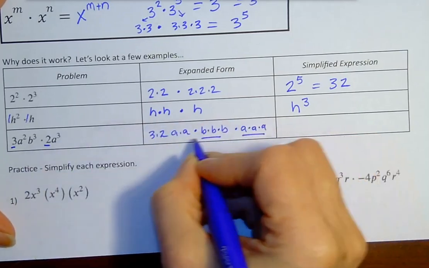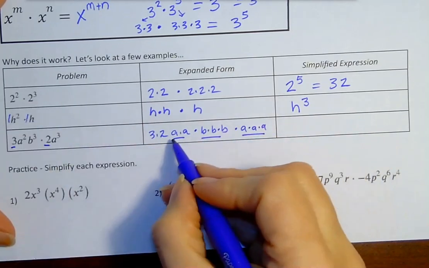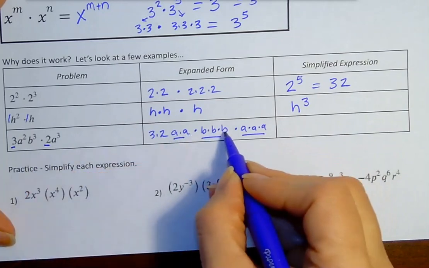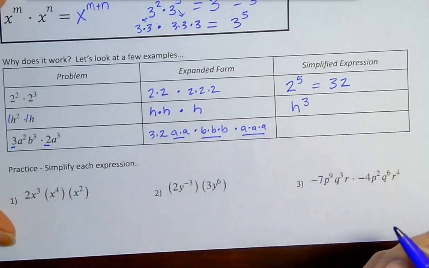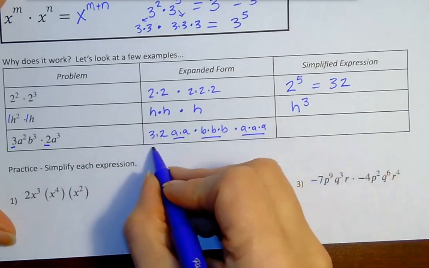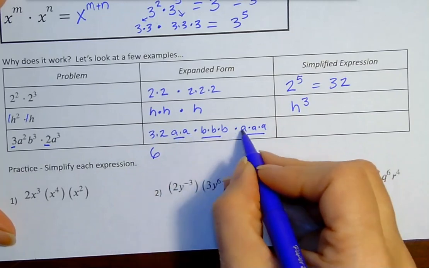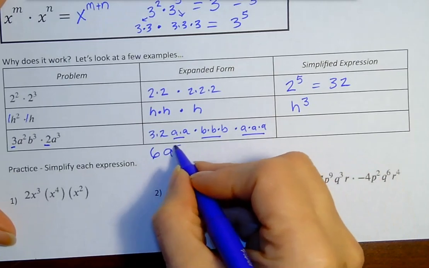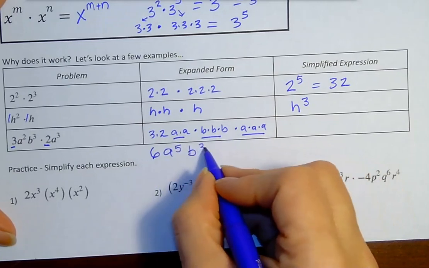So I've kind of broken this up. I pulled my numbers out to the front, and then I expanded out. A squared is a times a, b cubed is b times b times b, and then over here a cubed I still have to deal with is a times a times a. 3 times 2 is 6. A times a times a times a times a is really a to the 5th. And b times b times b is really b to the 3rd.